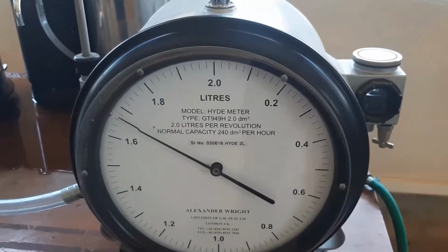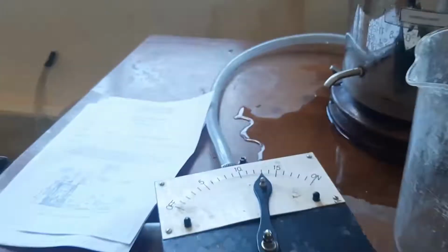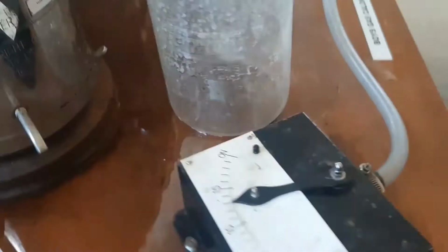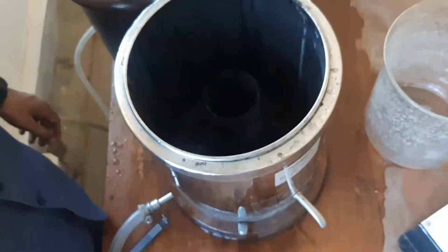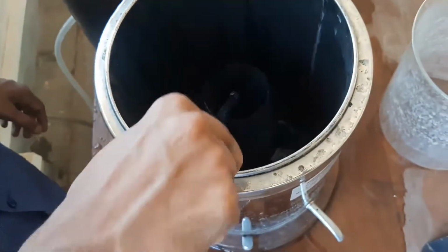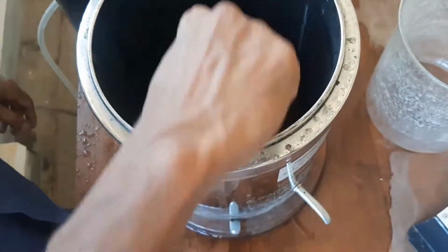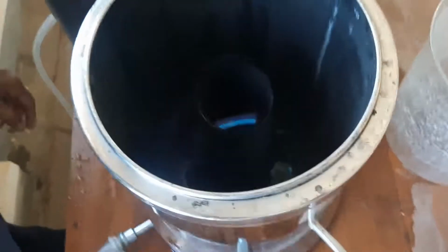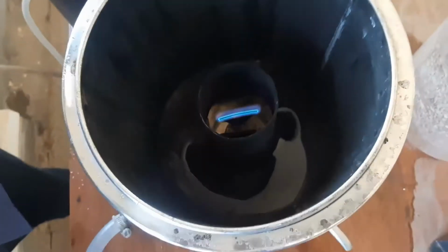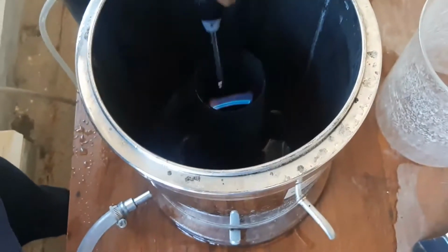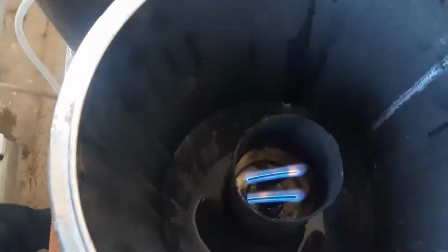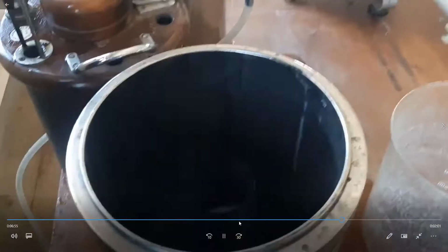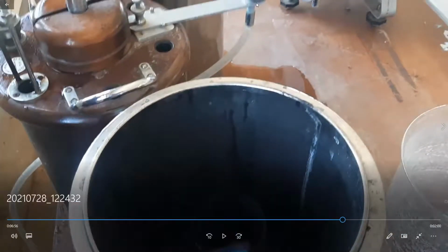So now we have opened. Now we will start the fire, right? Can you see inside? I think you can see now. Now it is burning. You can see, right? Our LP gas which we supplied through this gas meter is burning here, right?